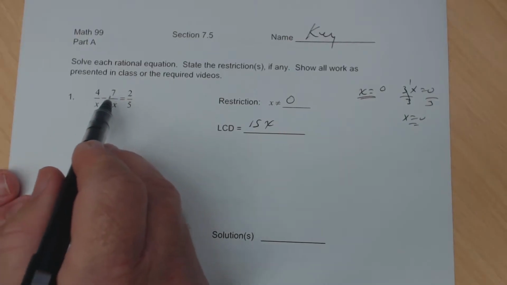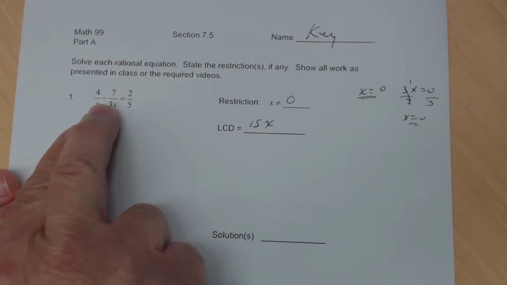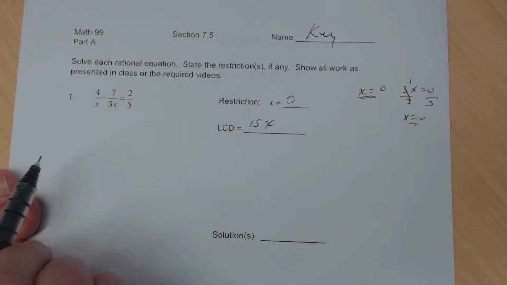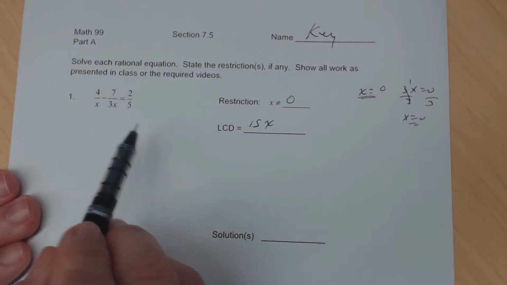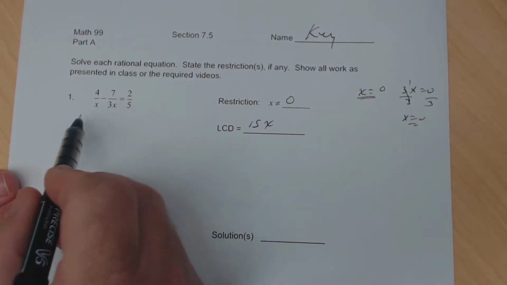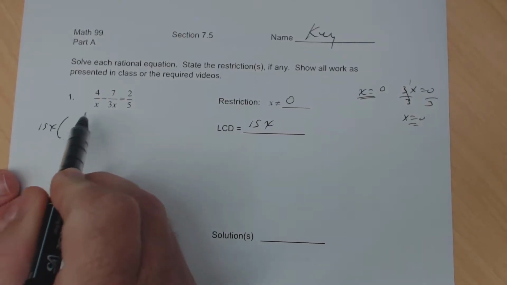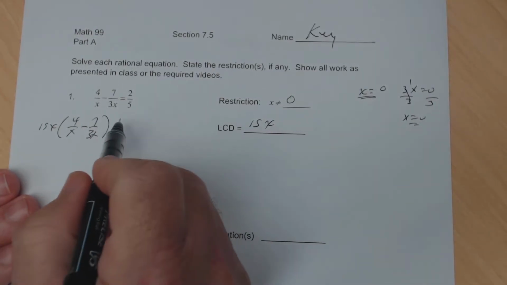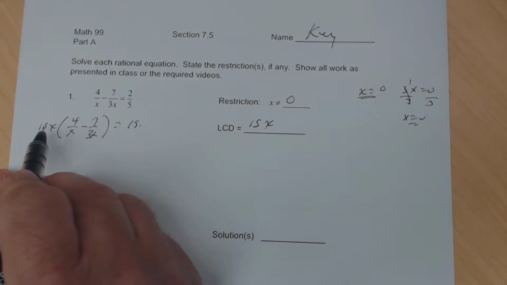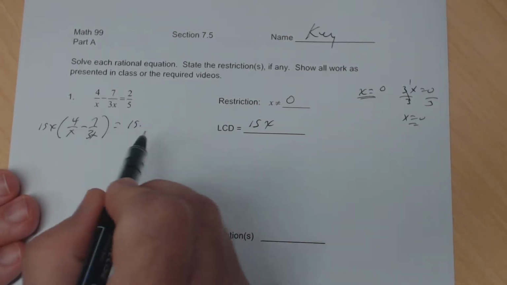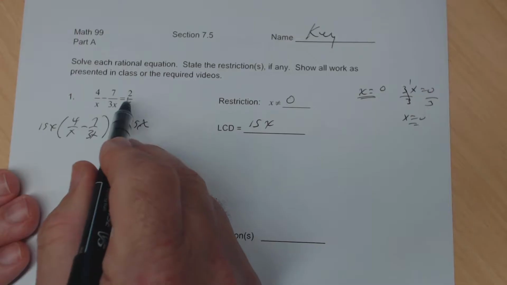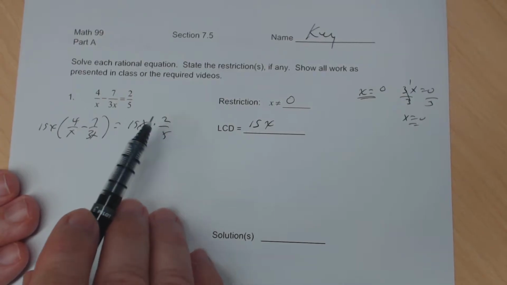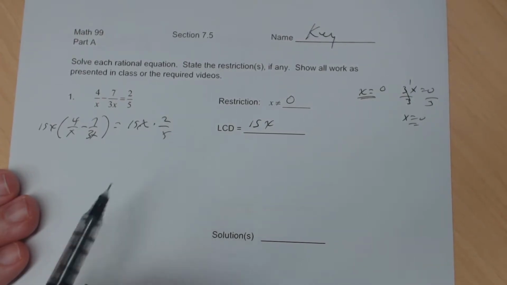So I'm going to rewrite this over. The left side has two fractions in it, so I'm going to put that in parentheses, because every term has to be multiplied by the LCD, 15x. So I'm going to say 15x times the left side, in parentheses since there are two terms. What I do to the left side, I have to do to the right side, so I multiply both sides by the LCD. So 15x times the fraction on the right side. Notice I did not put that in parentheses. I could have, but I did not since there's just one term.